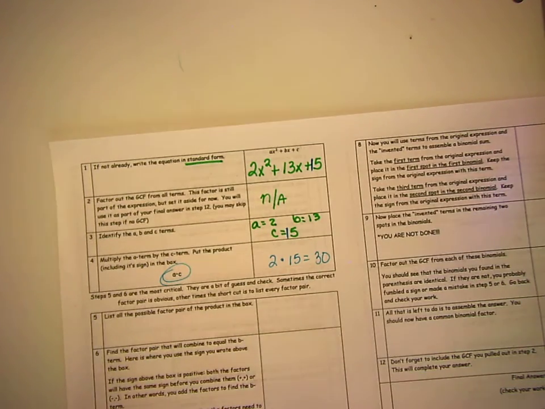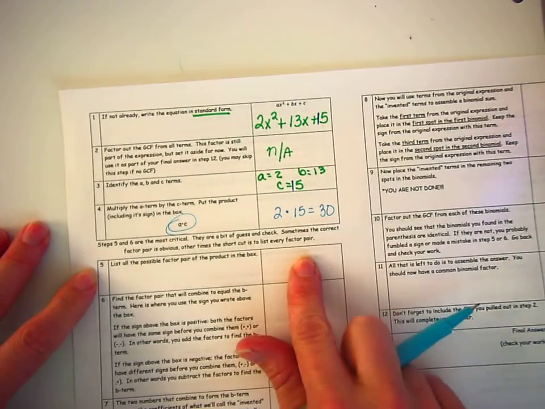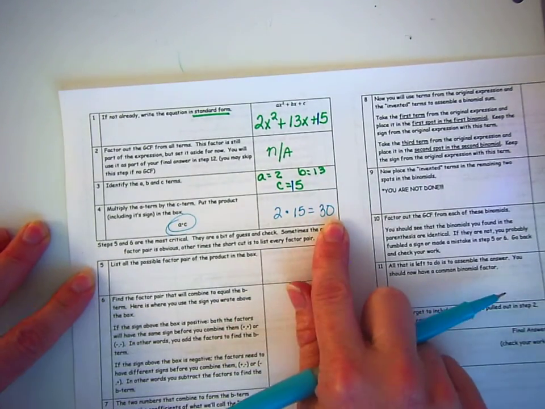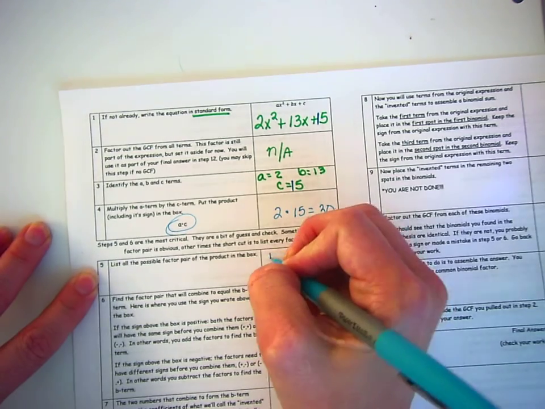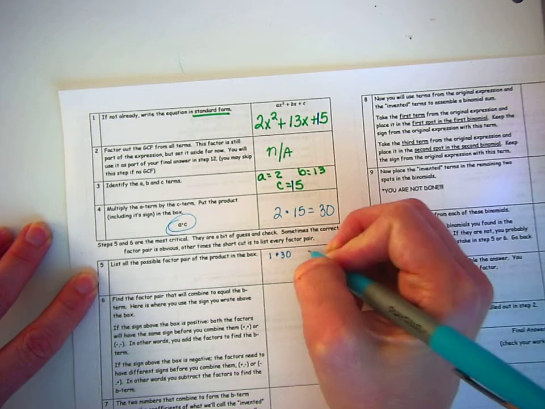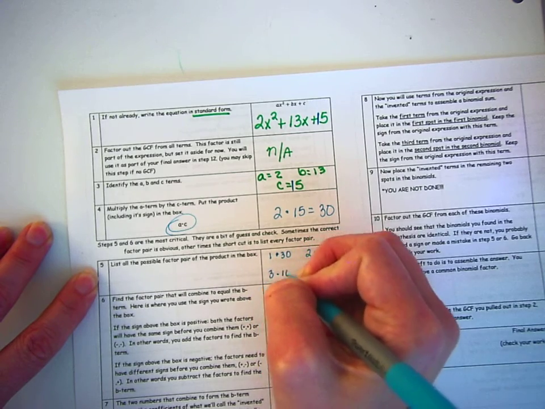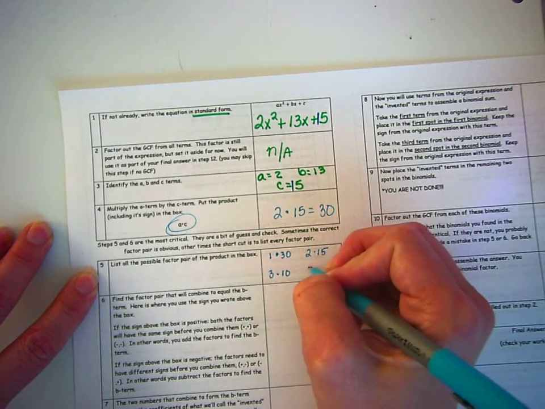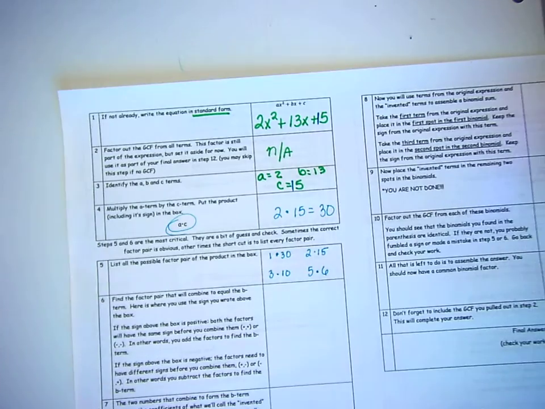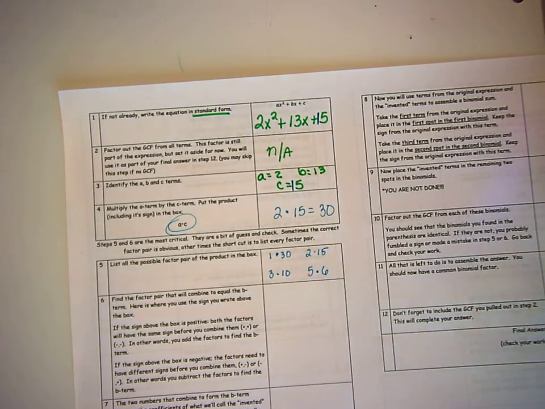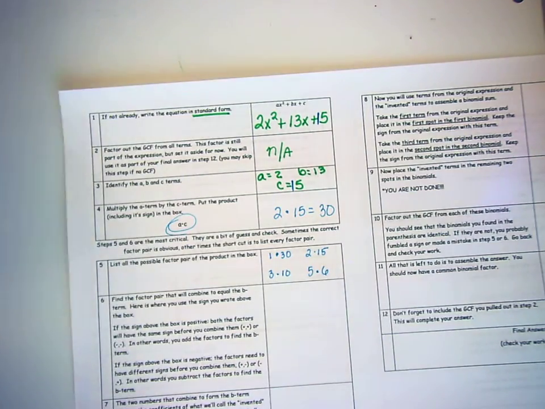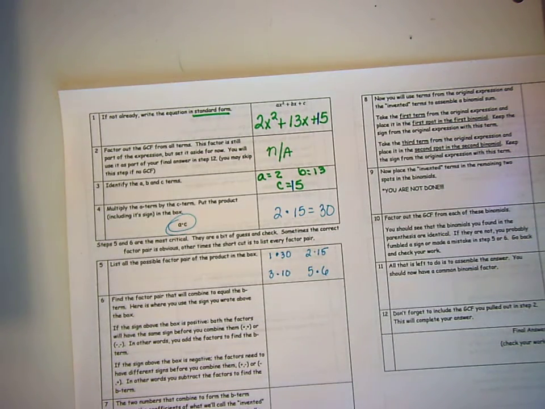Now, the next step. I'm going to list all of the possible factor pairs of that product, 30. So if I think about it, 1 times 30, 2 times 15, 3 times 10, and 5 times 6. Fair enough. Billy? Where'd you get 1 times? Oh, never mind. That's 1 times 30 makes 30.